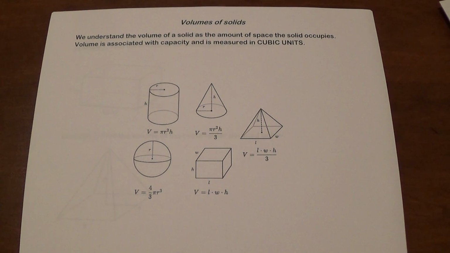Hi, we're going to talk about how to find volumes of solids. This one deals with pretty basic solids. A volume of a solid is the amount of space it occupies. This is how we generally understand it. And volume deals with something called capacity, and we measure volume in cubic units.